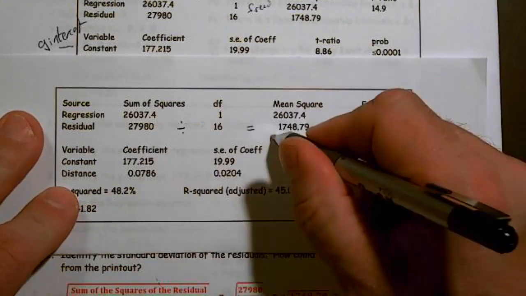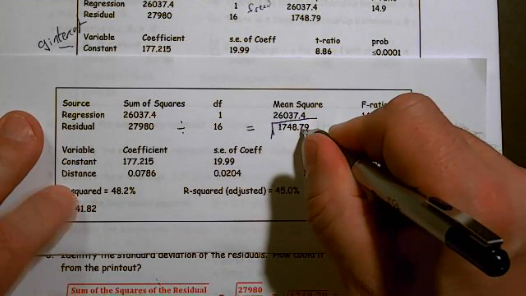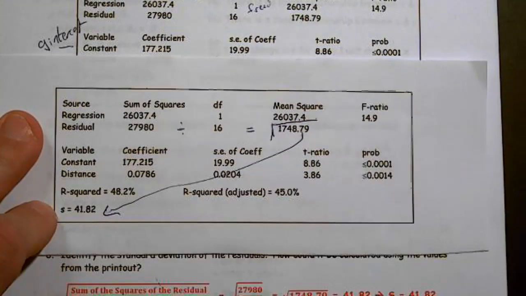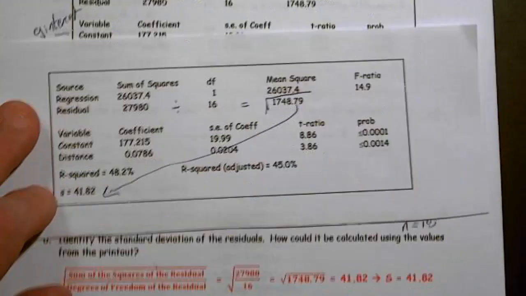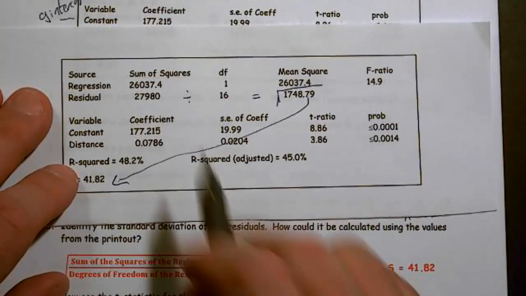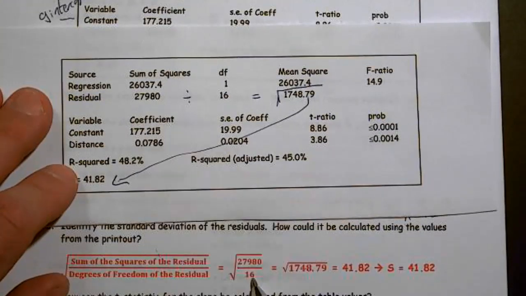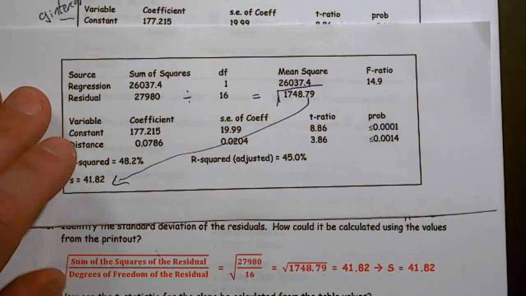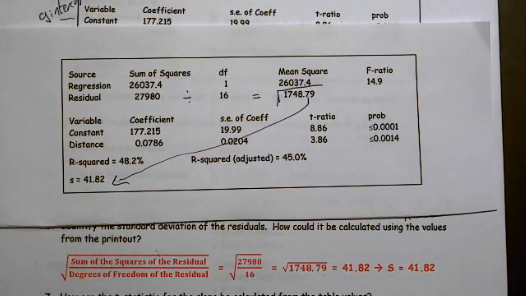And then I took the square root of that, and that gave me my 41.82. So once again, 27,980 divided by 16, I took the square root of it, and I got 41.82, which is the standard deviation of the residuals.